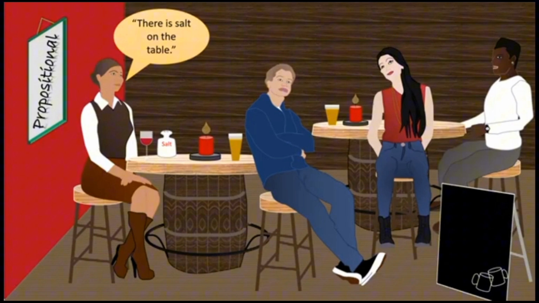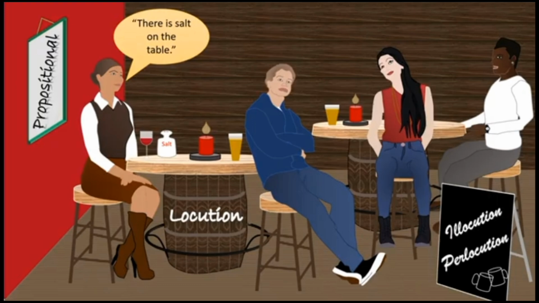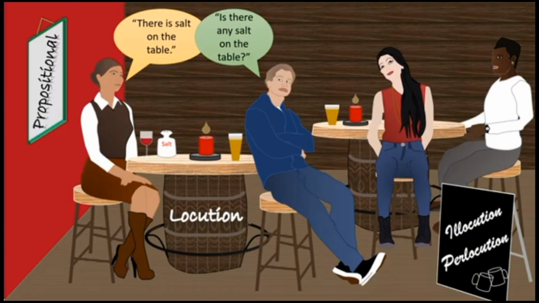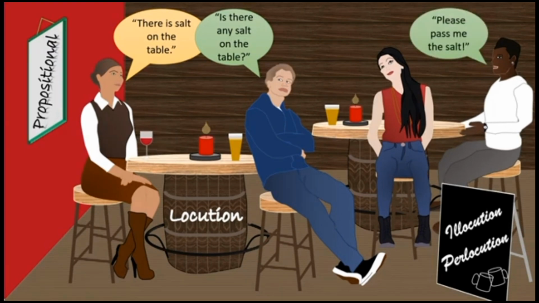Another speech act is that of locution, illocution, and perlocution. The locution is simply what is said and what is meant. For example, is there any salt on the table? Then comes an illocution, which is what is done, the request. The illocutionary act is a social one in which you attempt to persuade your listeners. This is mainly used when we want to find something out or get something, like, please pass me the salt.